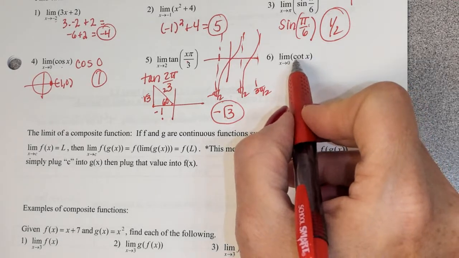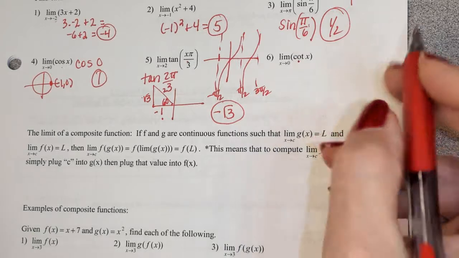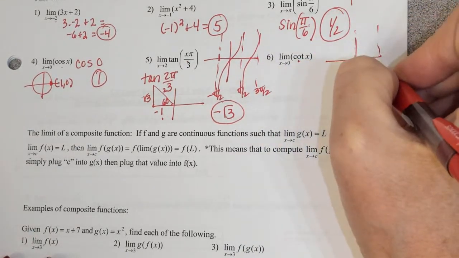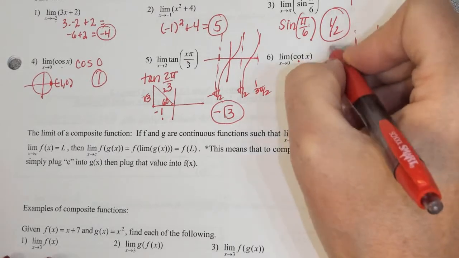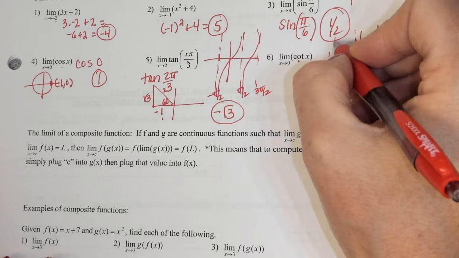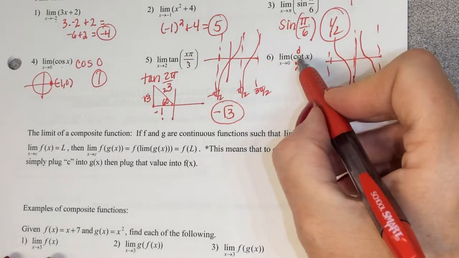Anybody know where the first one is? I gave you a little hint. The first one is at 0. So cotangent looks like this. It's got an asymptote at 0, asymptote at pi, asymptote at negative pi, and it always goes down too. Down. And it's got an asymptote at 0.